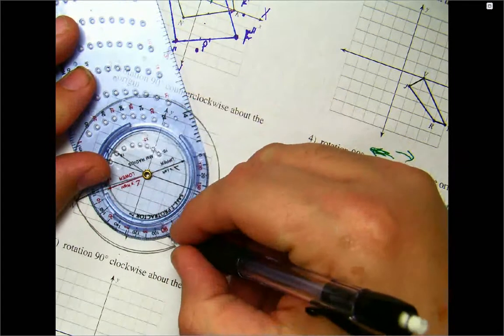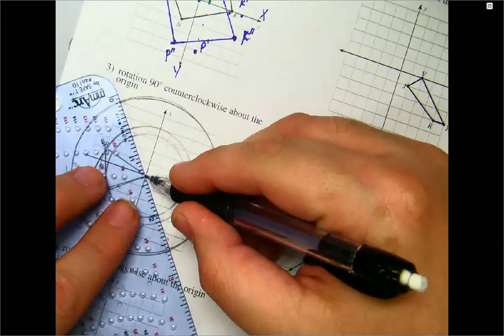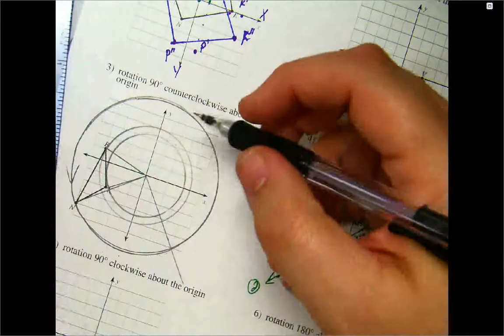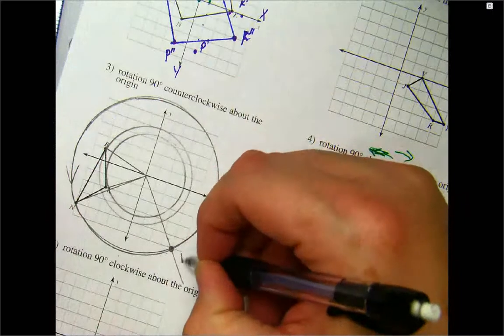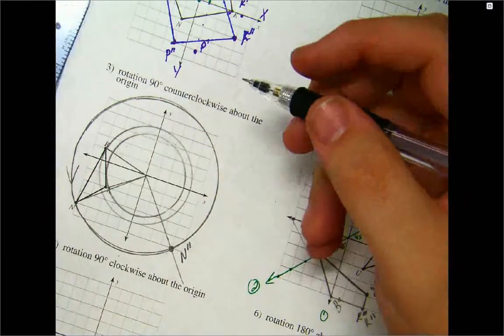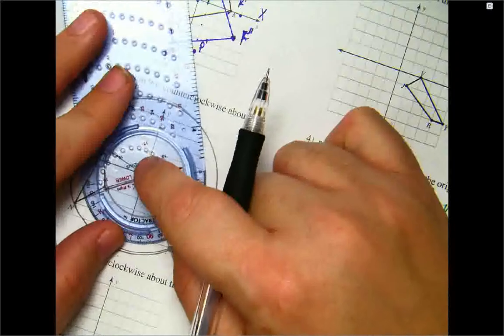And that's the outer one, so that's going to be N prime or N double prime. I want to set this guy up so I make sure that's at 0 or at 180.